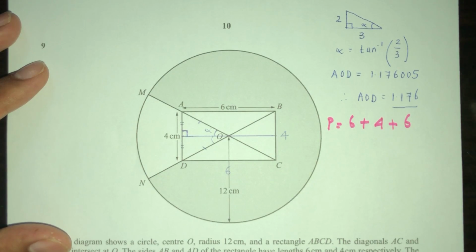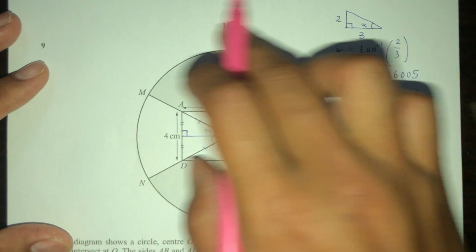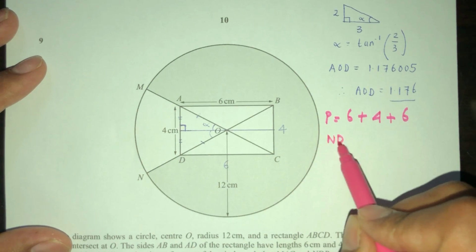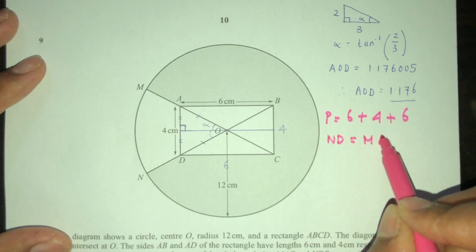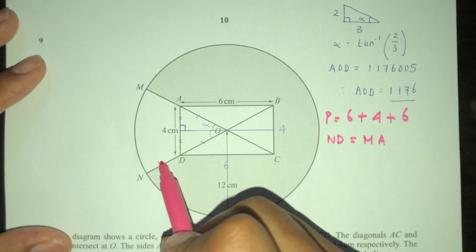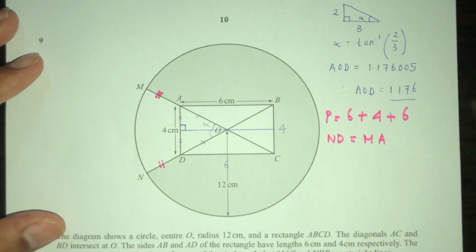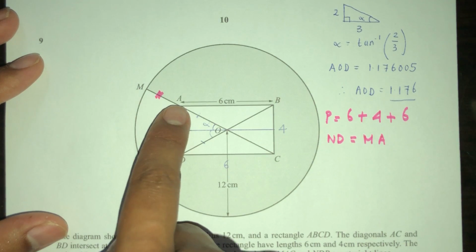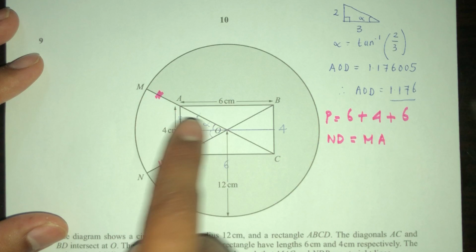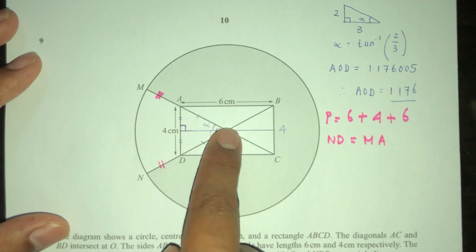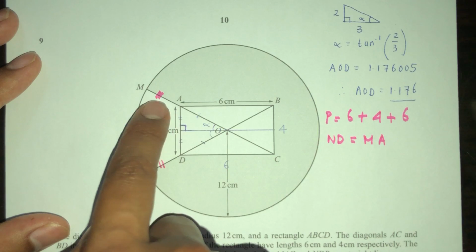Now we also have to find this one and this one and this one. So here we understand that ND is the same as MA, right? So this has to be the same as this. Makes sense. So how would you find that length? We can first find this one right here. Take the big one. Now we know the big one already. The big one is the radius 12 minus this one to get this one.